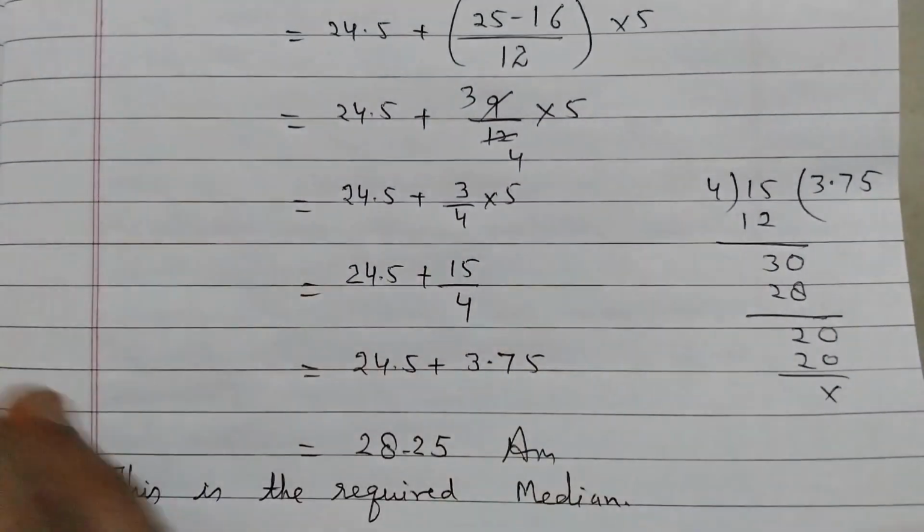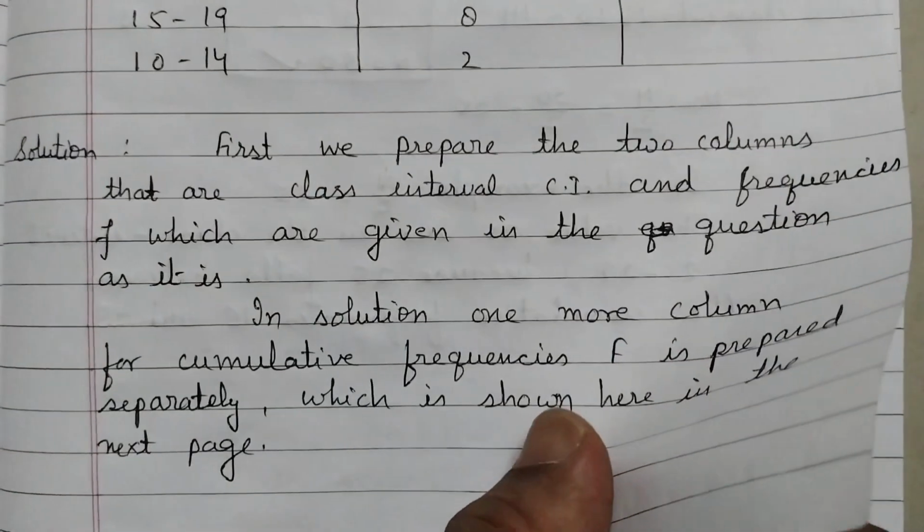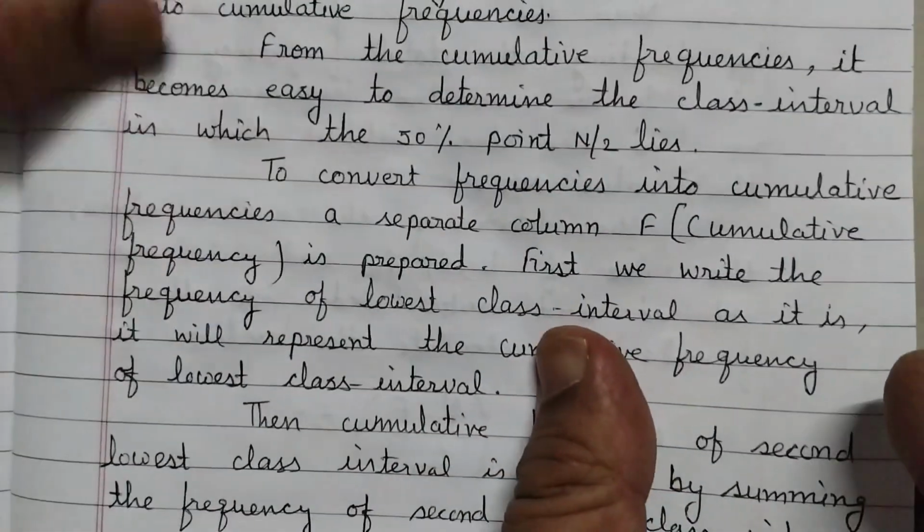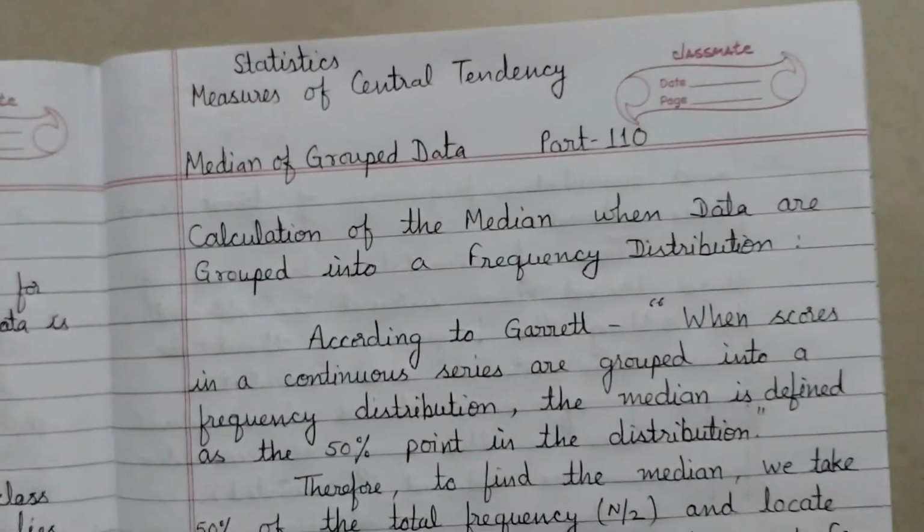So this is one example I have taken in part 110, median of grouped data.